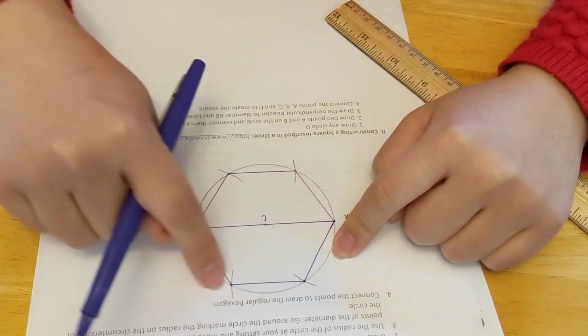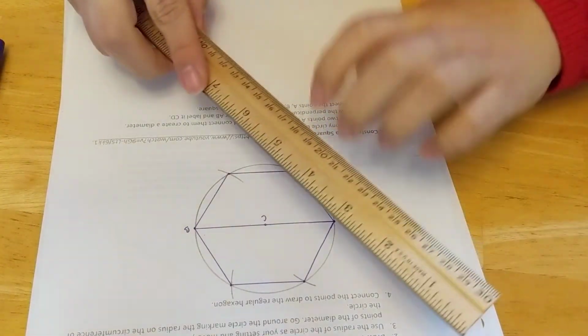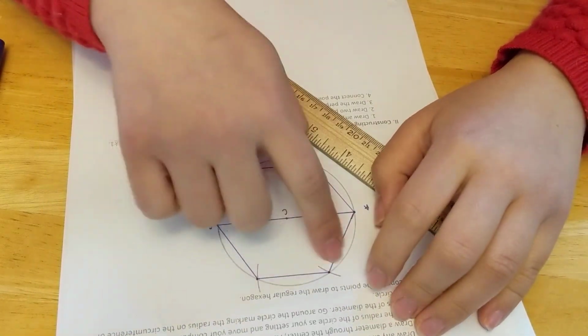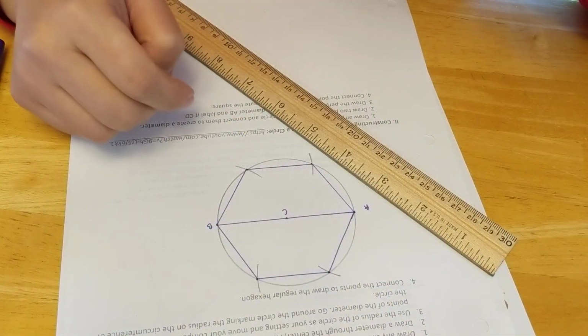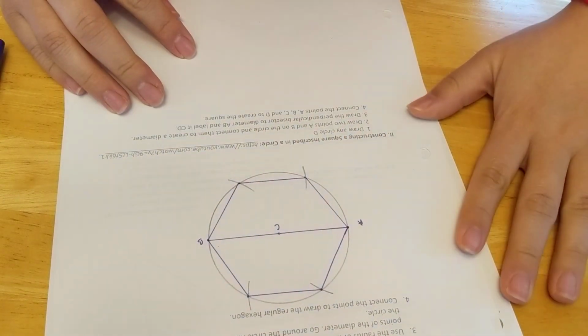Each of these sides should be exactly the same. And like I said, this is also a great way to create an equilateral triangle. If I just connect any of my points to C, we bisect that angle and we get a 60-degree angle. So again, some things to think about. Again, that's a regular hexagon inscribed in a circle.